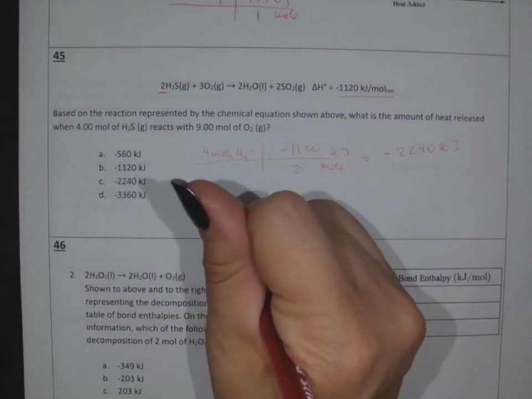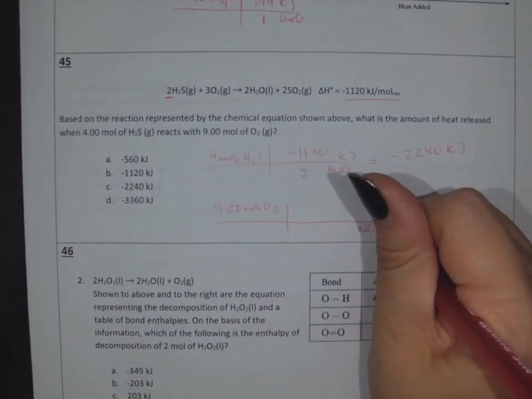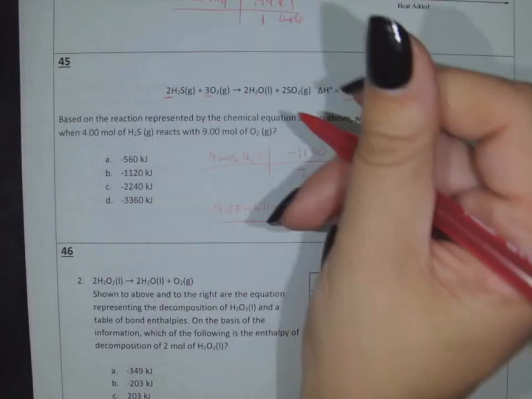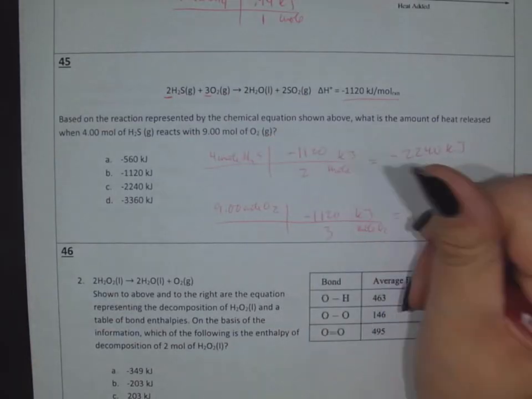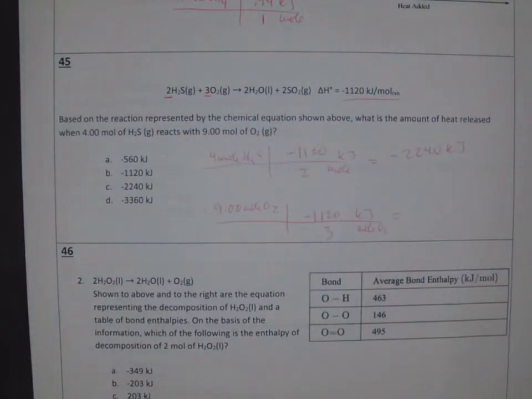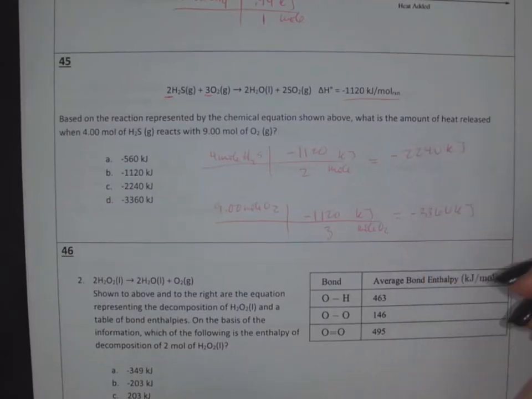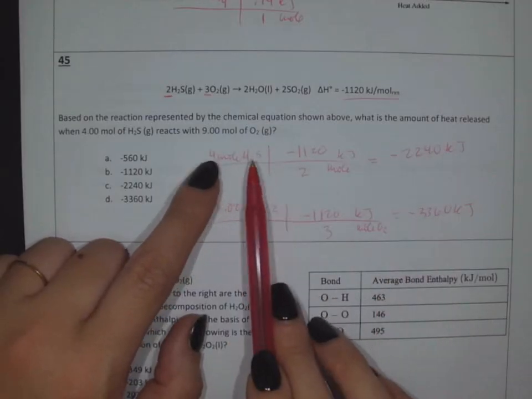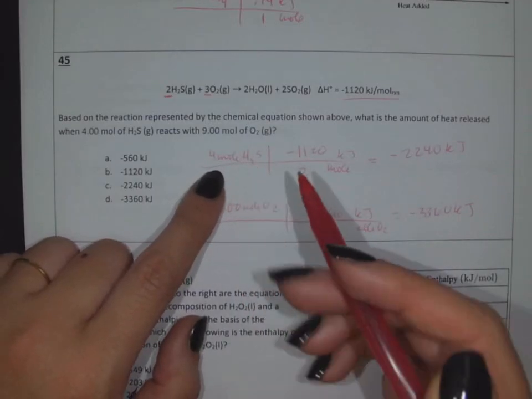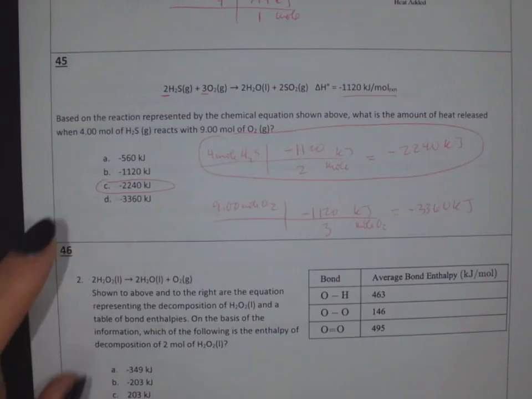If 9 moles of O2 reacts, for every 3 moles of O2 that reacts, we release the 1,120 kilojoules. And so then that would mean we release negative 3,360 kilojoules. But it turns out there's not enough H2S to produce this much heat. There's only enough H2S to produce that much heat. That makes H2S the limiting, and so we only produce that many kilojoules, not that many.